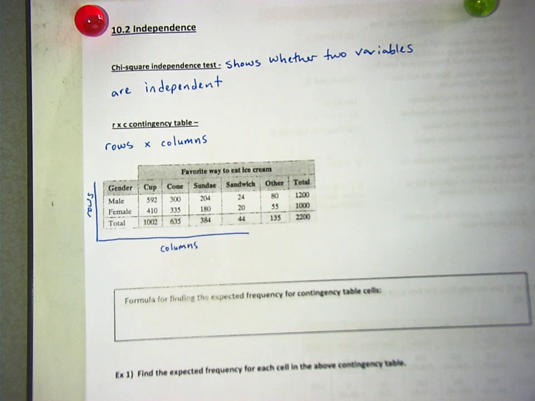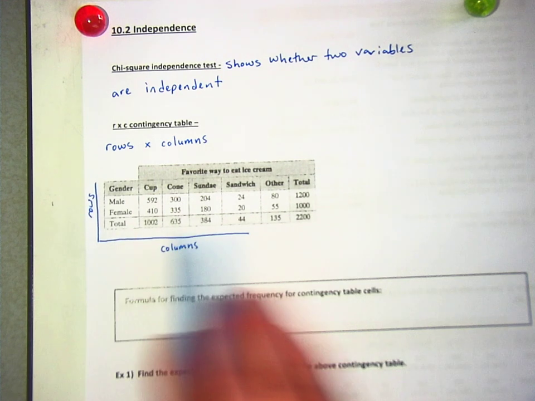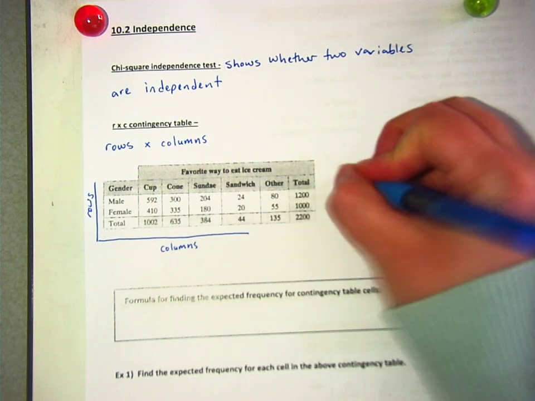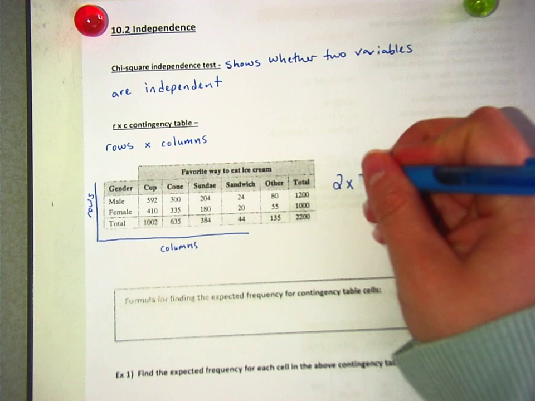So like this one, not including the total columns, how many rows are there? 2, right? 2 by 5.